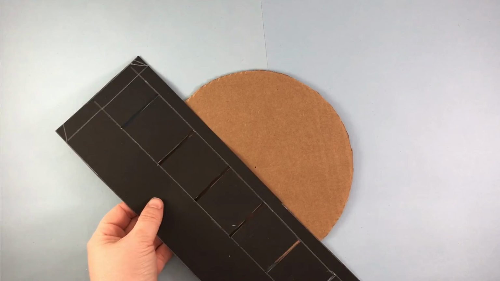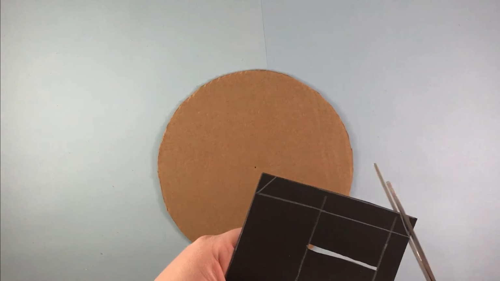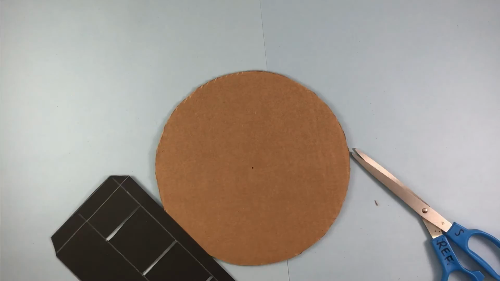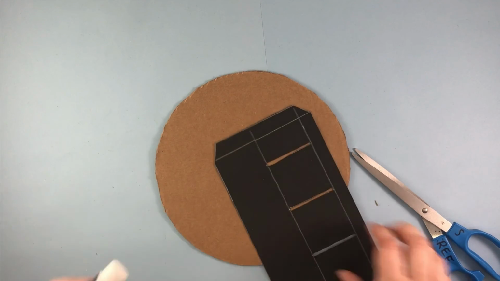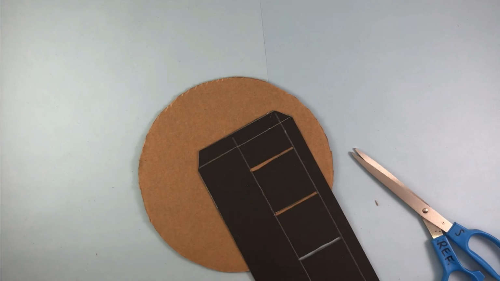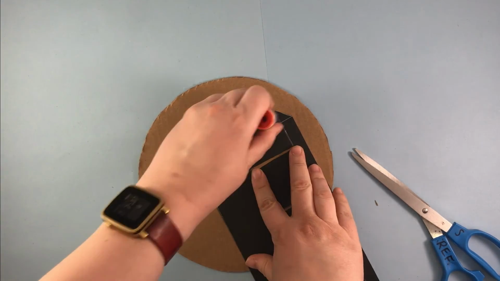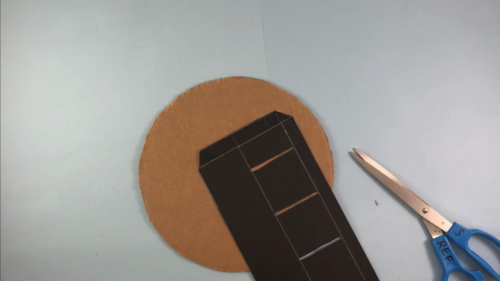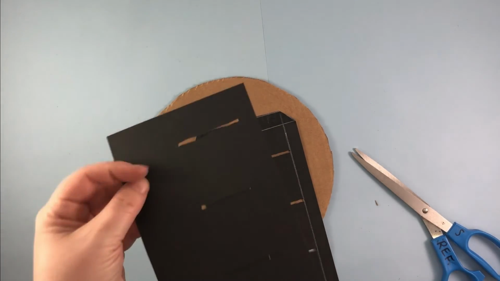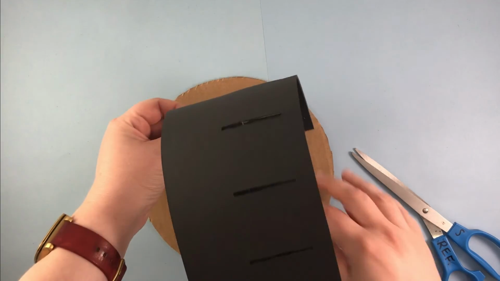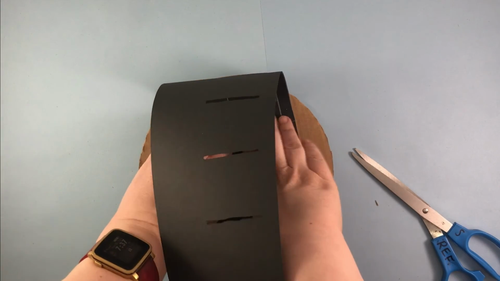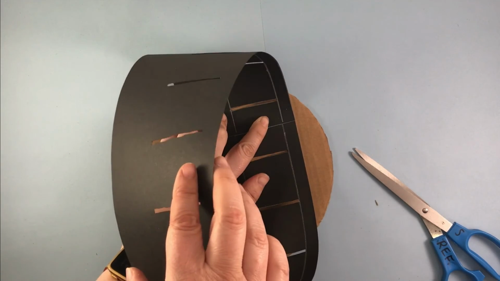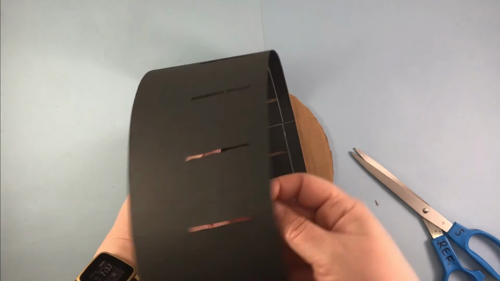I'm going to take my black strip, cut my little notches in it. I'm going to put glue along my tab. And then bring the end of my strip around and line it up carefully so you can see that all of my lines are matching.